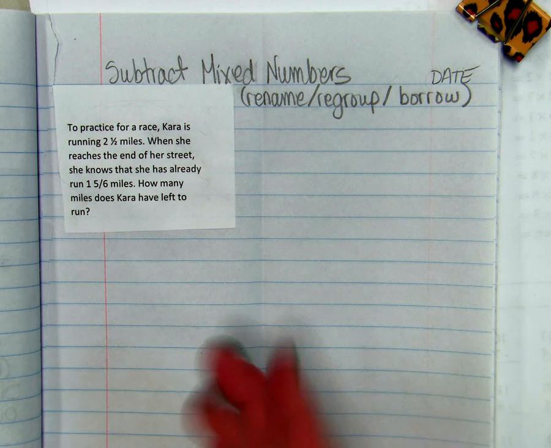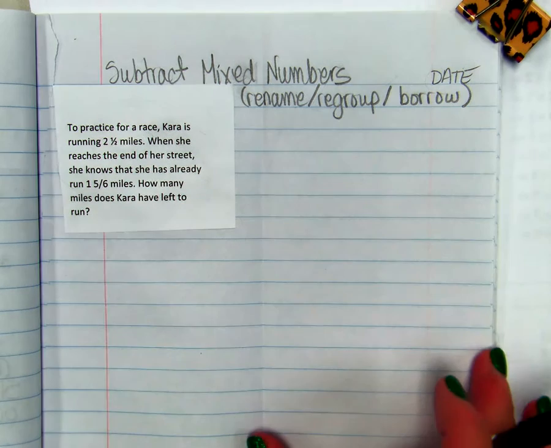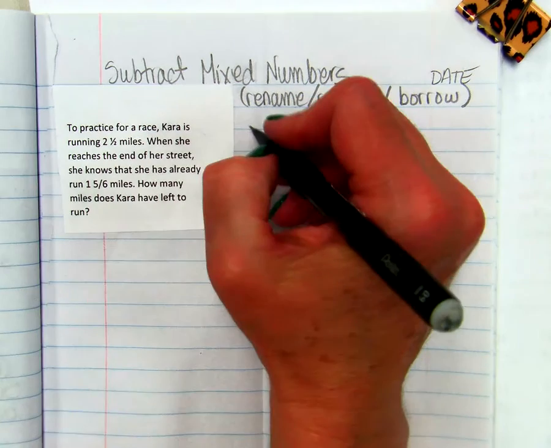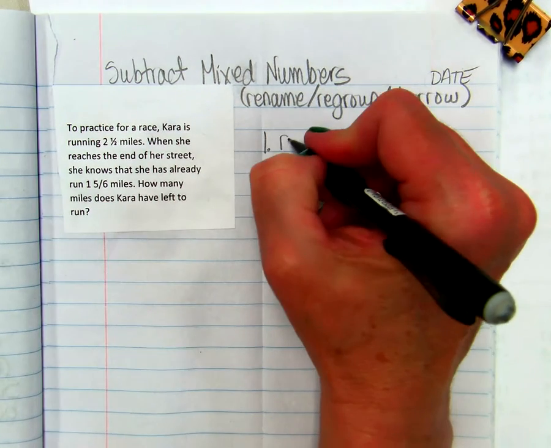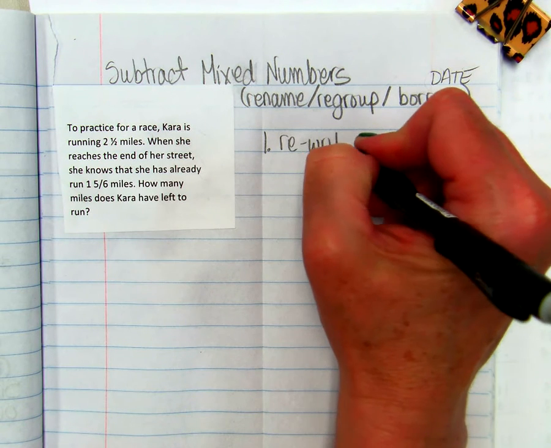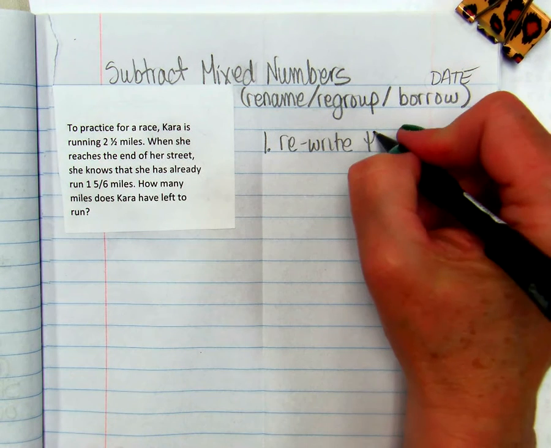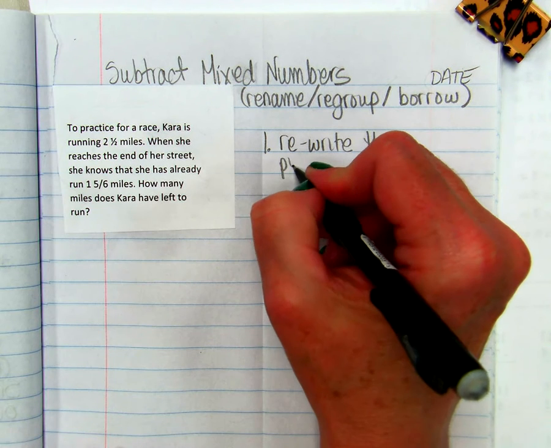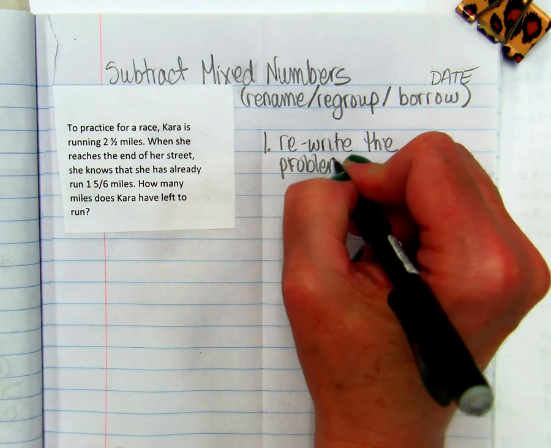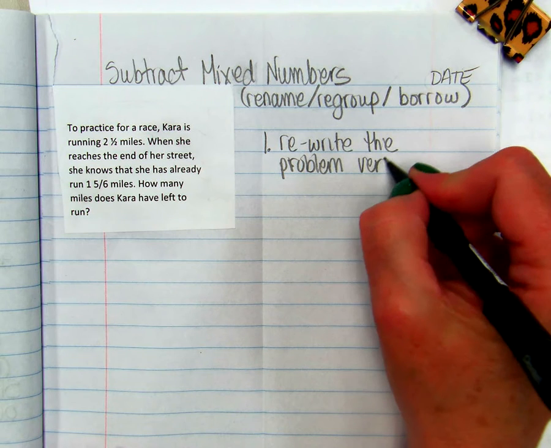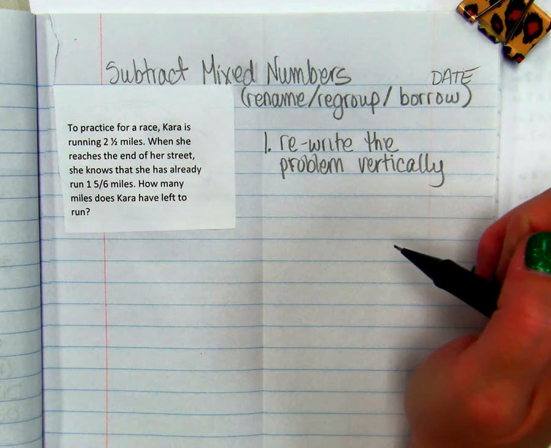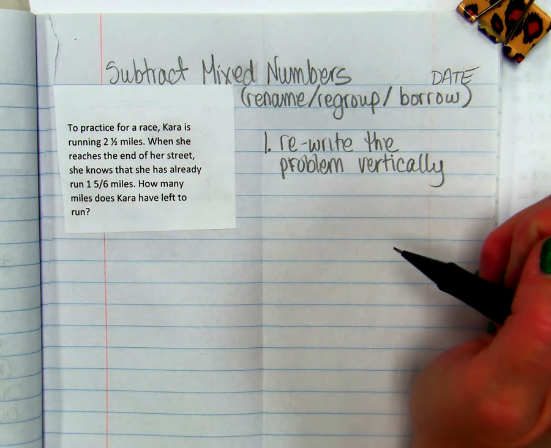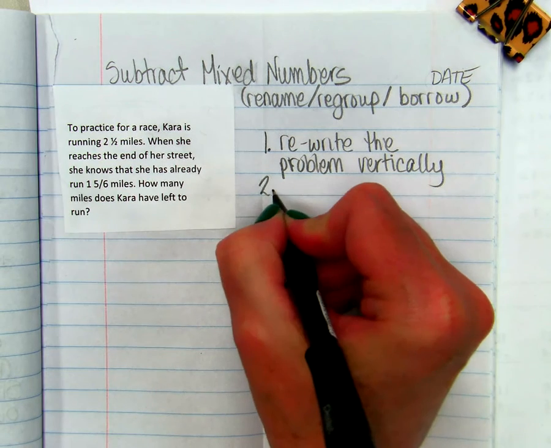All right, our page is folded in half so we can take notes along the right side. So let's go ahead and write step one. Step one, as always, is to rewrite the problem vertically. Okay? That keeps our ones or whole numbers in the ones place, or the tens place, and our fractions in the fractional section, right? Everything has a place, and that's a beautiful thing.